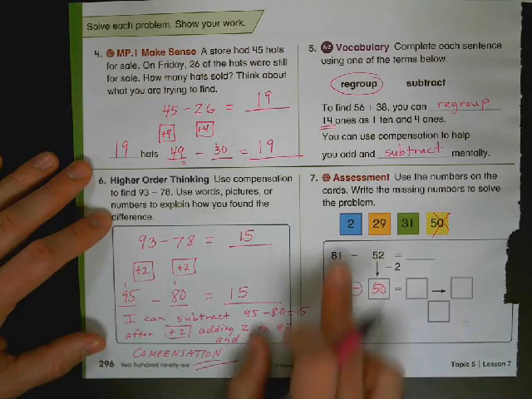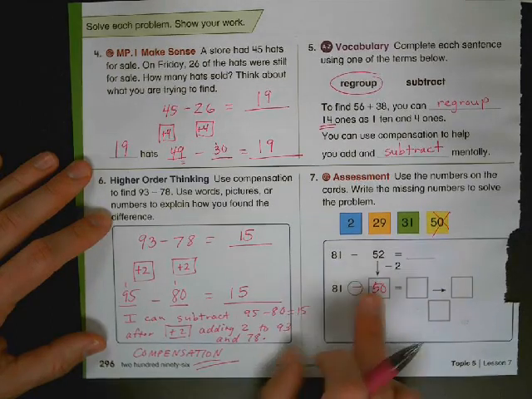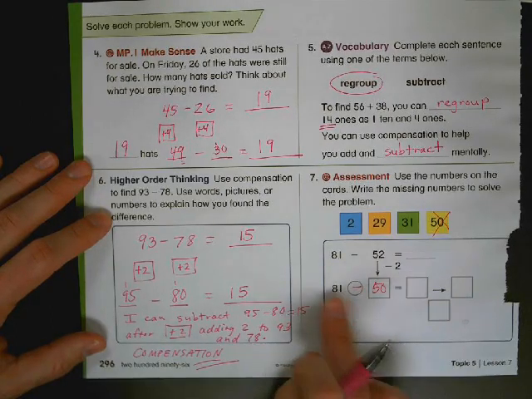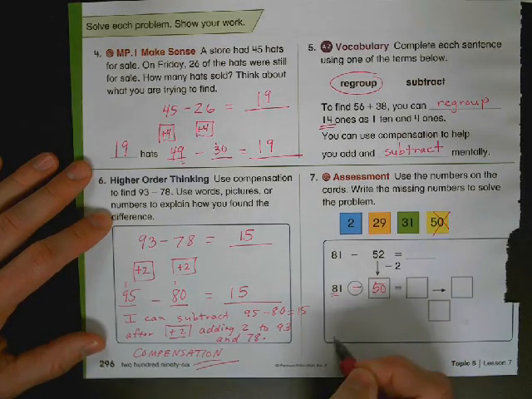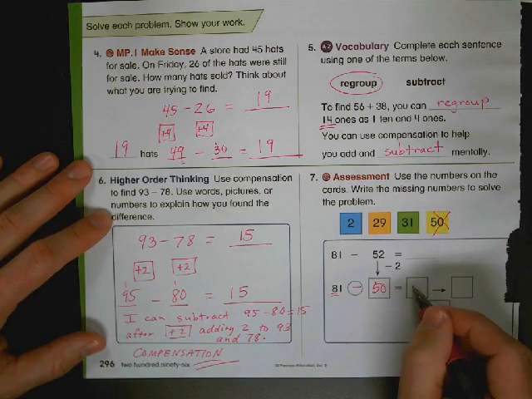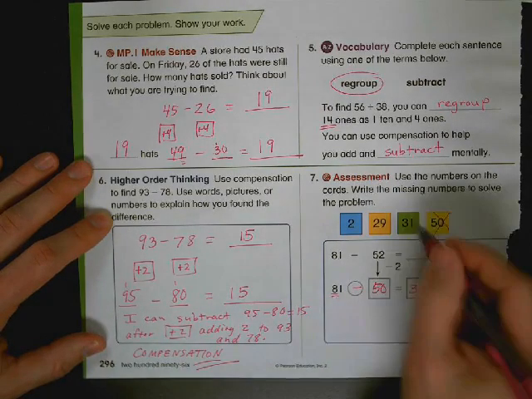So I took 81 minus 50. 81 minus 50 is going up 5 on the hundreds chart from 81, which is going to equal 31, or 8 minus 5 is 3, and 1 minus 0 is 1. 31 is gone.